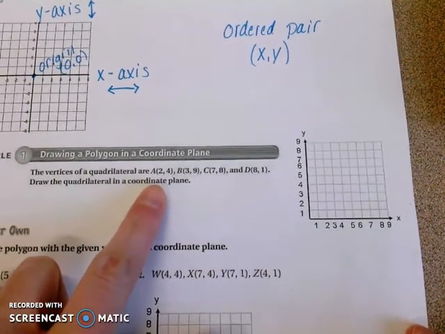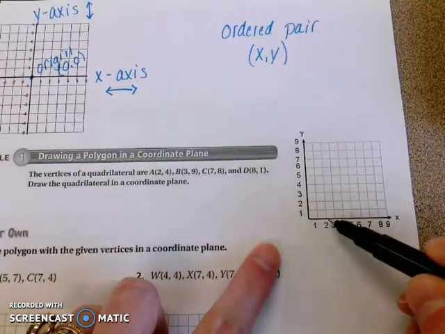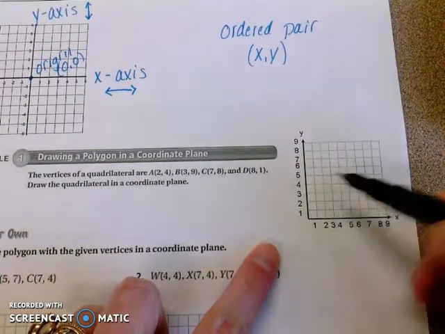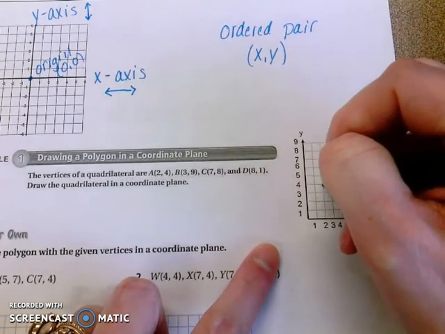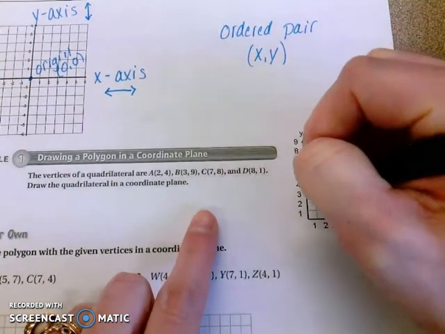It says that A is (2, 4). So I'm going to start at the origin, go over to 2, up to 4. We can always go over and then up. I'm going to place my point there, and then I'm going to label it A.